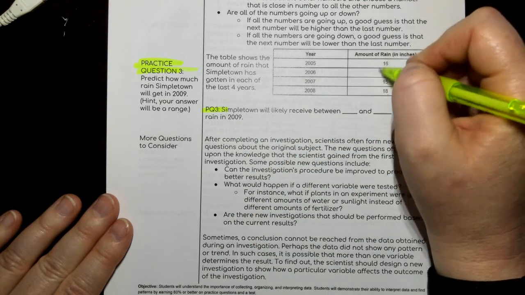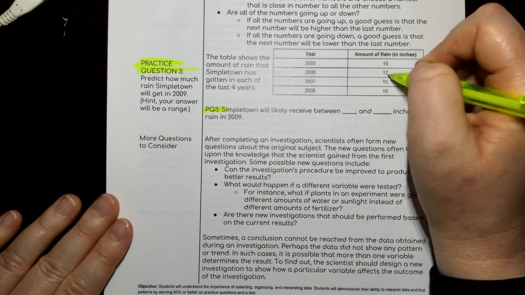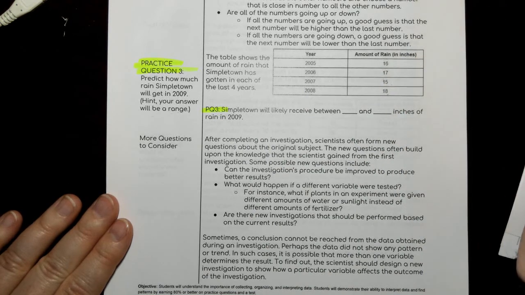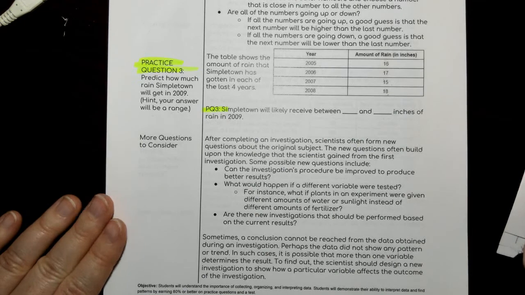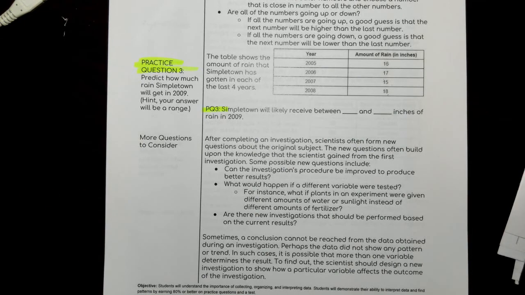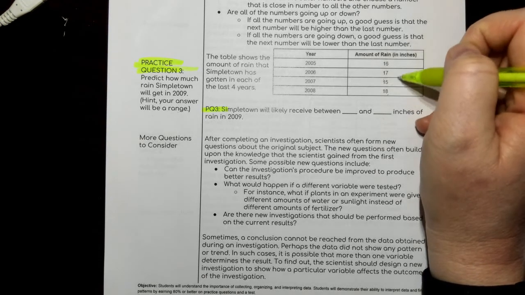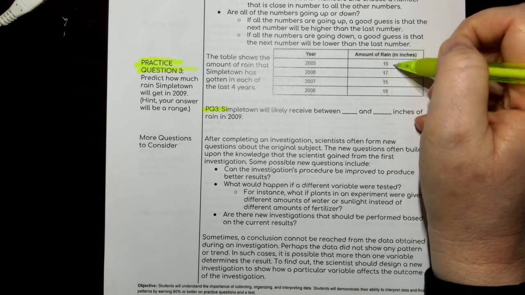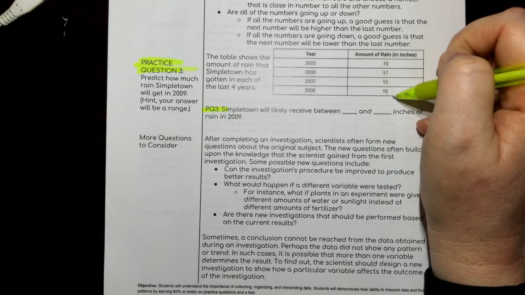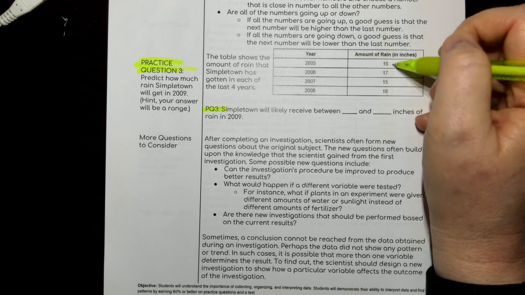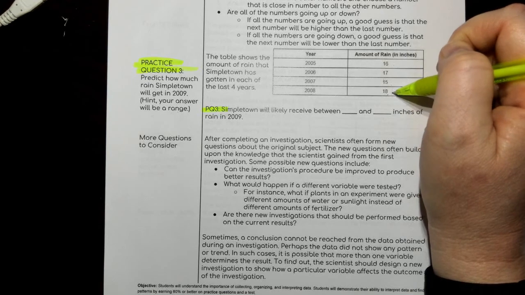So look at these numbers, 15, 16, 17, and 18. Those are all pretty close. They're within one of each other, and a total of 4 between the whole set. So I would say that next year, they're probably going to get a similar amount of rain. Any of these numbers would probably be reasonable.